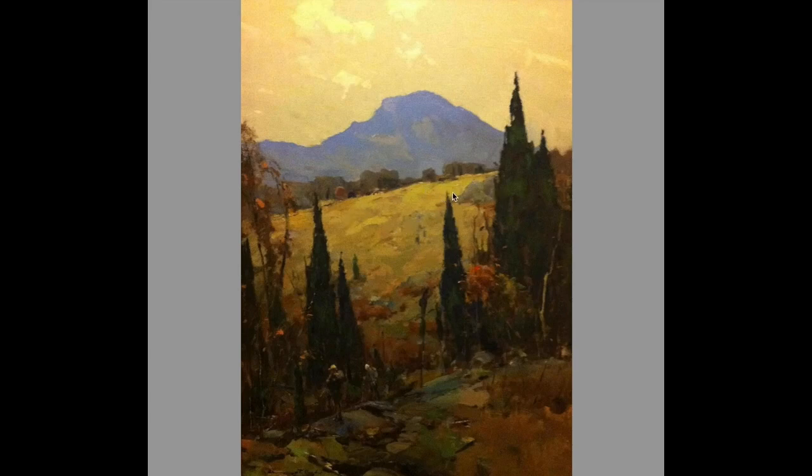This is still pretty warm because it's sunlit, but it's not nearly as warm as the oranges and yellow oranges down here. And then, of course, the blue mountains really make it recede. And value-wise, the foreground trees really dark. Middle ground trees a lot lighter, and then the mountains lighter yet.